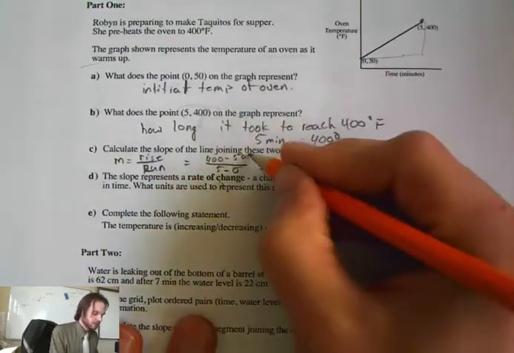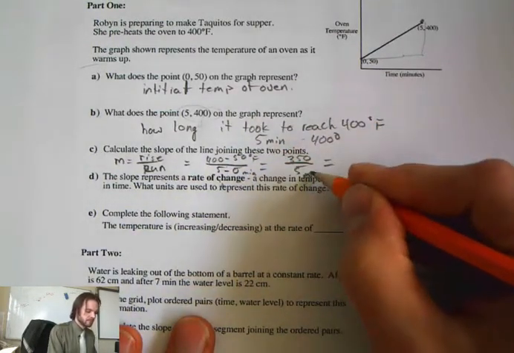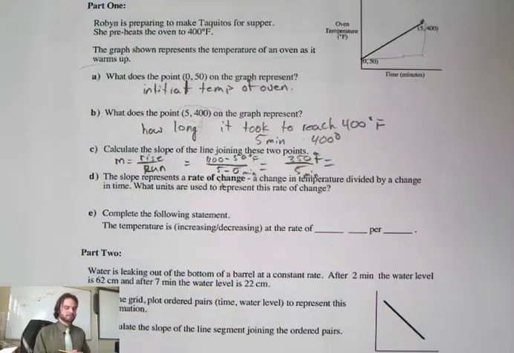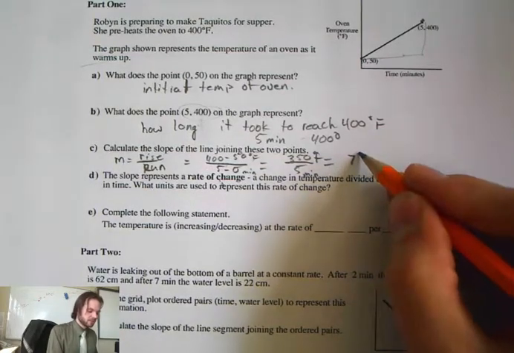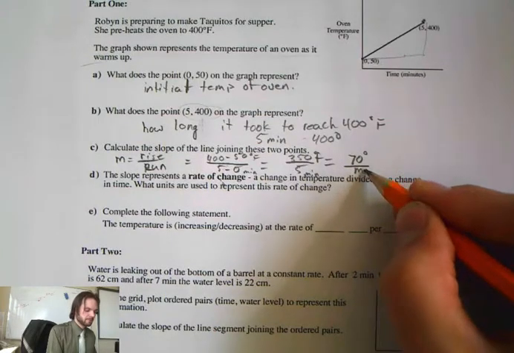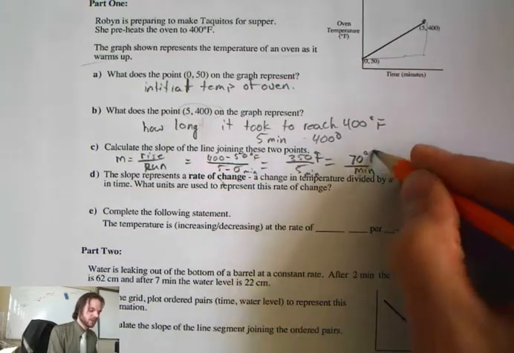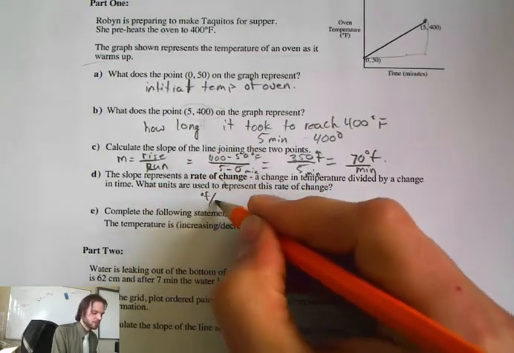This is in degrees Fahrenheit, and this is in minutes, because it's a rate, not a ratio. I get 70 degrees per minute. So it goes 70 degrees Fahrenheit per minute. What does the slope represent? The slope is a rate of change: the temperature divided by the time. What units represent this rate of change? This is degrees Fahrenheit per minute.